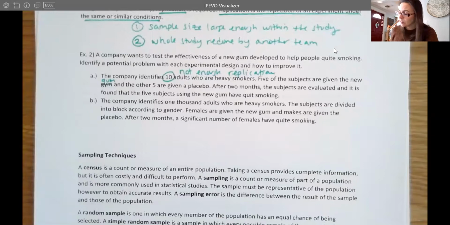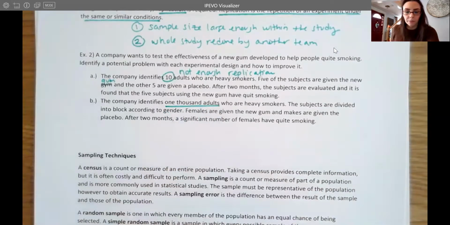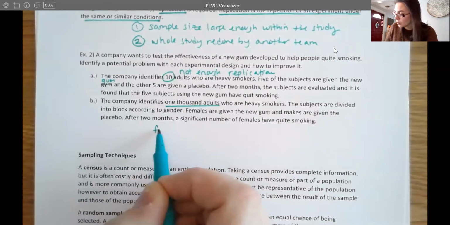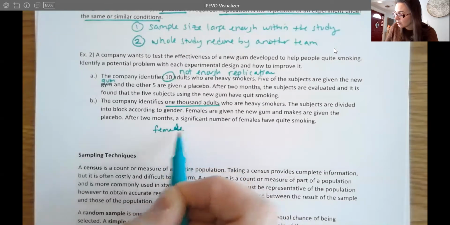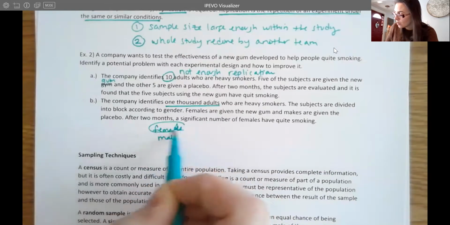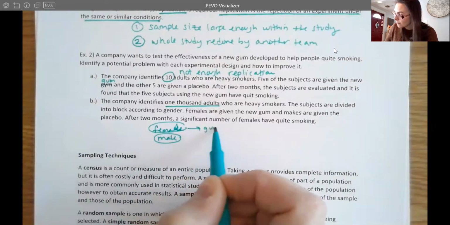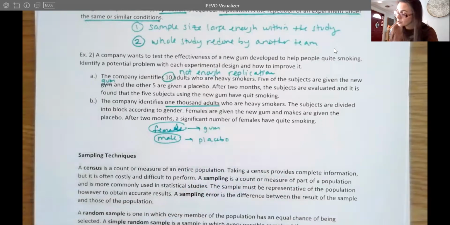Here, the company identifies 1,000 adults. Okay, so that's better. We have lots of replication here, 1,000 people who are heavy smokers. The subjects are divided into blocks according to gender. So they're going to use that block grouping. They're going to group it as females and males. So that's one block, here's another block. Females are given the gum, and males are given the placebo. After 2 months, a significant number of females have quit smoking.